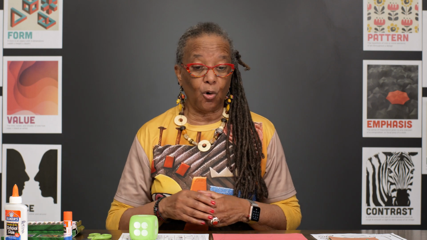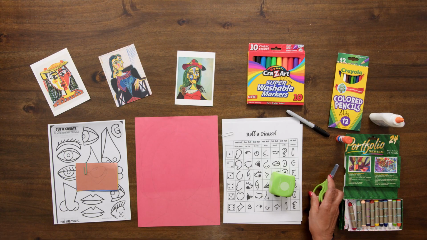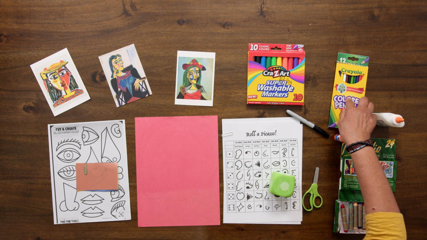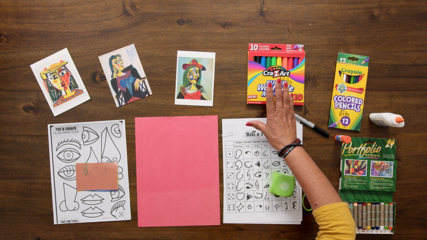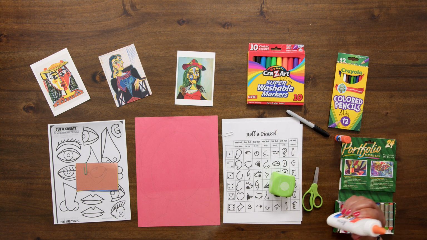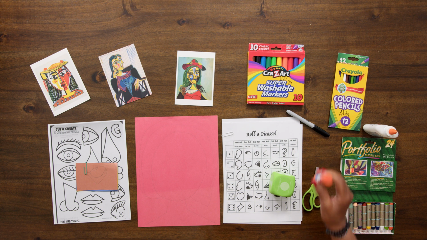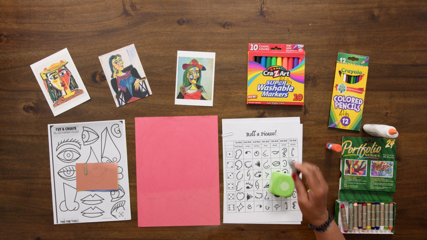All right. Well, now you know I need to share with you. If we're going to create a Pablo Picasso style face, we're going to need some art materials. So we're going to need some scissors because we're going to do some cutting. We're going to need some oil pastels, maybe colored pencils. We've got some markers here. We're going to need some glue. We're going to also need some glue stick. That's for paper. We're going to need a Sharpie.